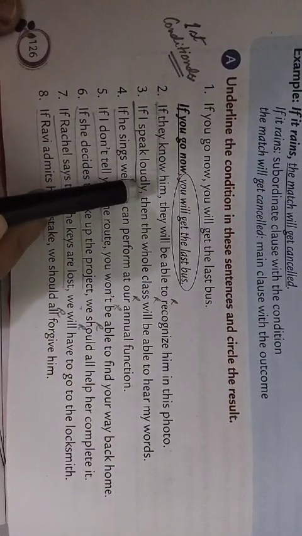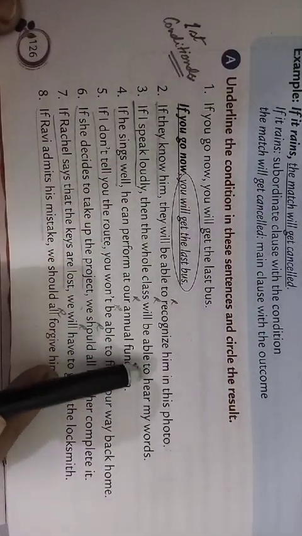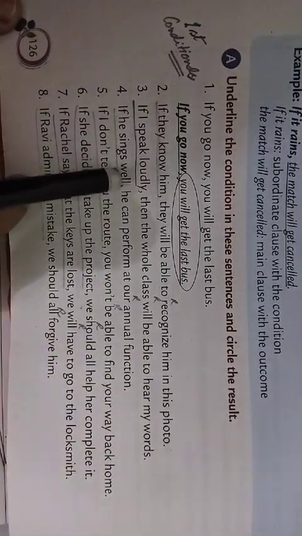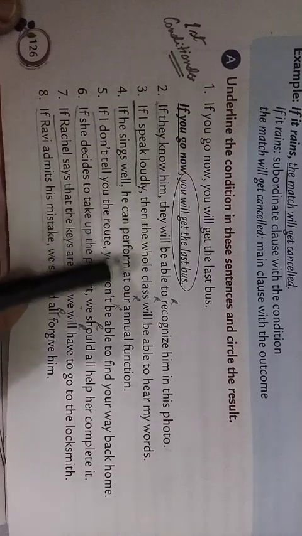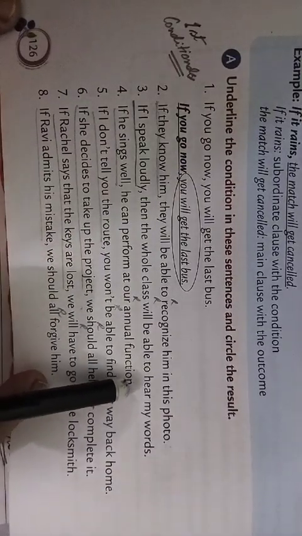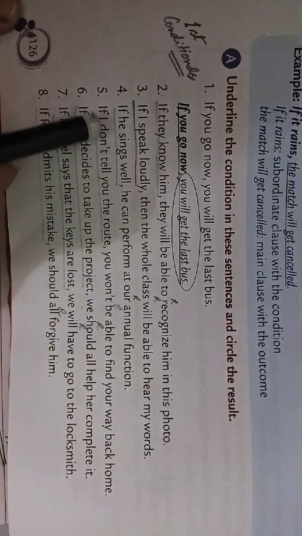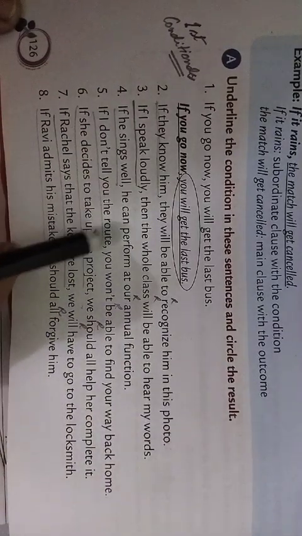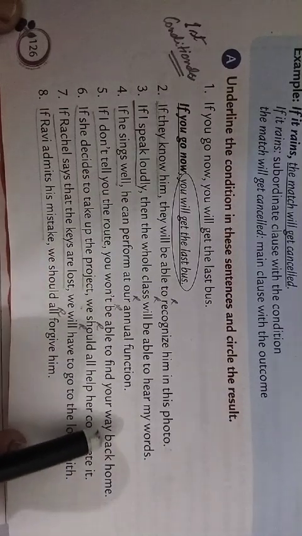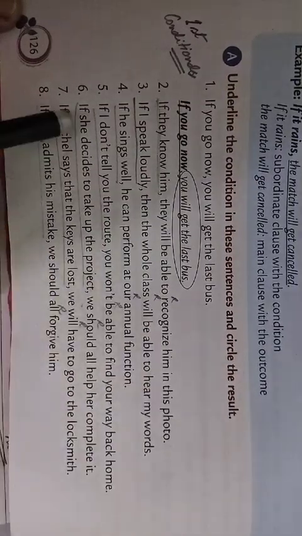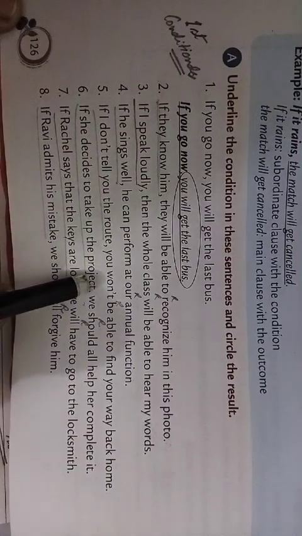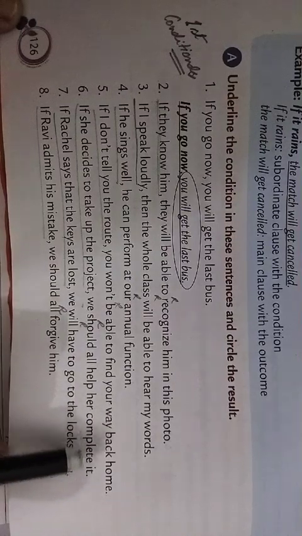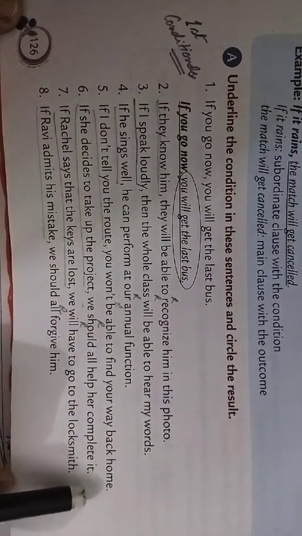If I speak loudly, condition, then the whole class will be able to hear my words. This is the result. If he sings well, this is the condition. He can perform at our annual function. This is the result. If I don't tell you the route, this is the condition. What is the result? You won't be able to find your way back home. Correct? If she decides to take up the project, this is the condition. We should all help her complete it. This is the result.